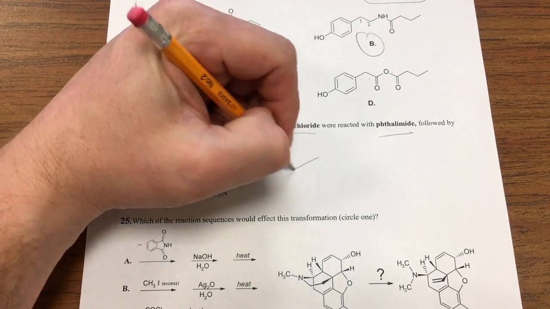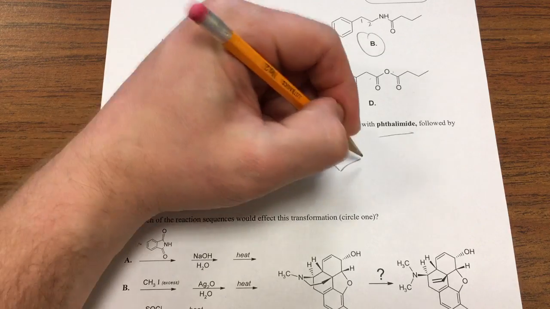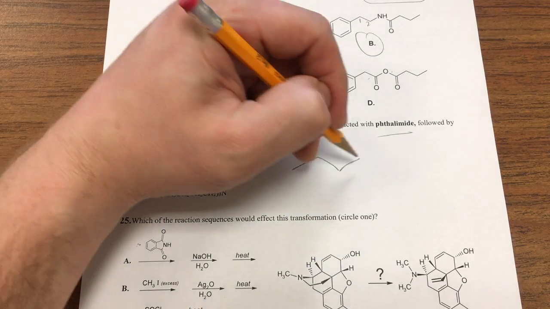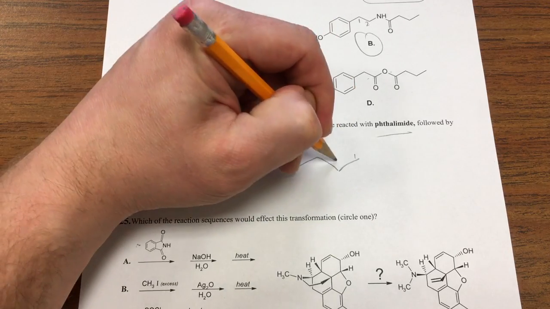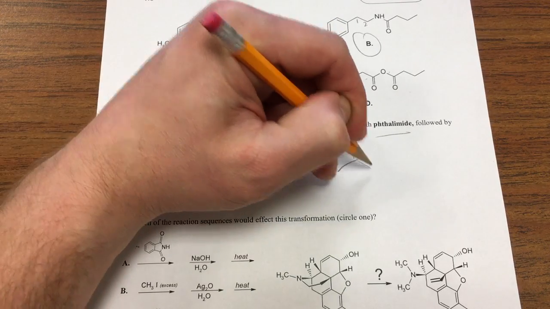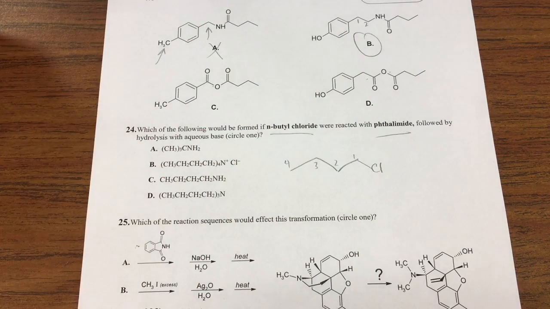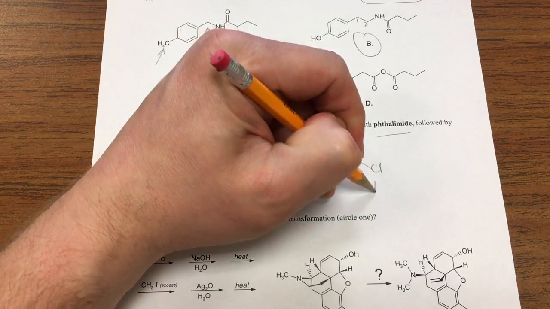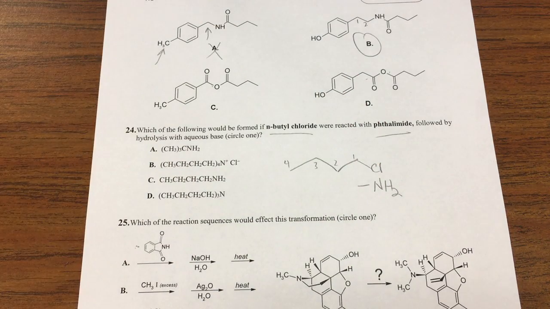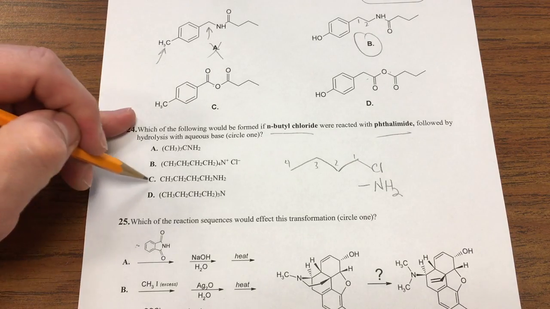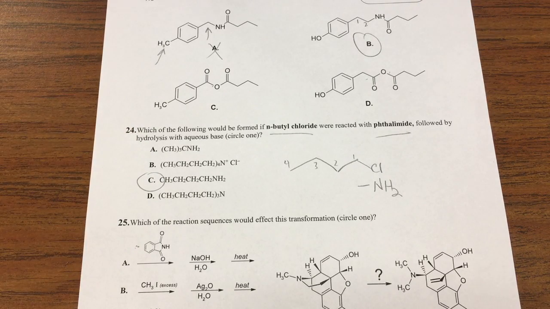But the net result of a phthalimide is to take, so we got a butyl group here, 1, 2, 3, 4, is to take this halogen right here and change that into an NH2. That's all that we have to do here. It's just putting an NH2. There's only one answer choice with that. C is the only one where we'd have a butyl group attached to an NH2.